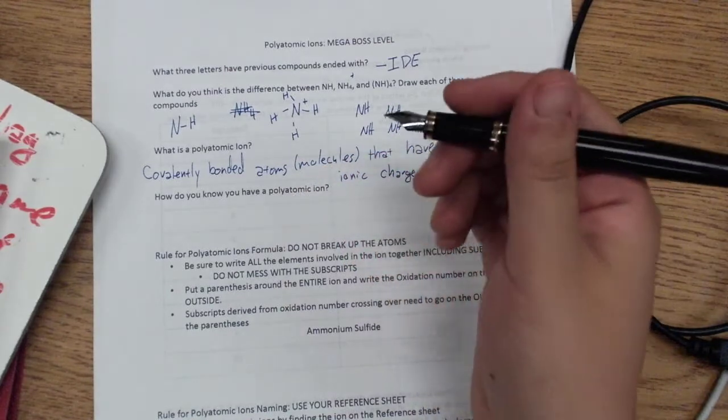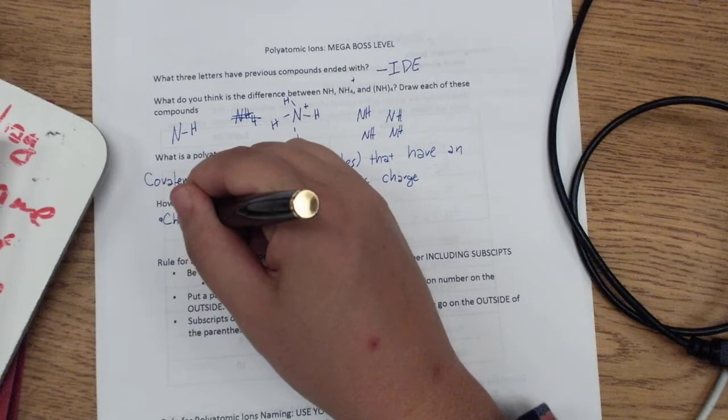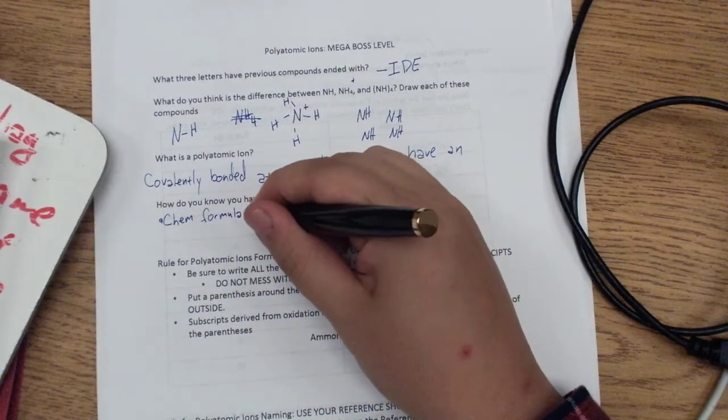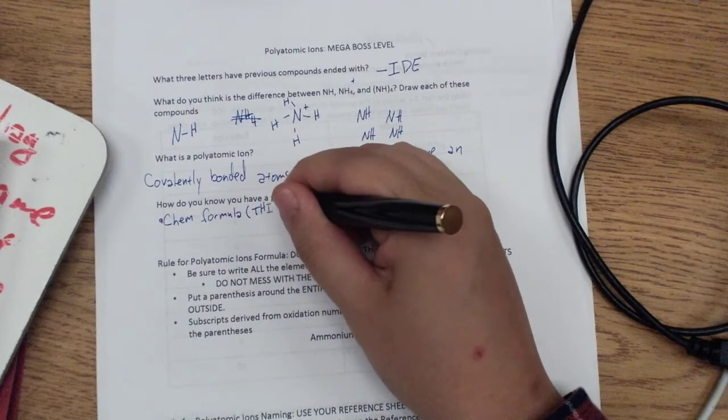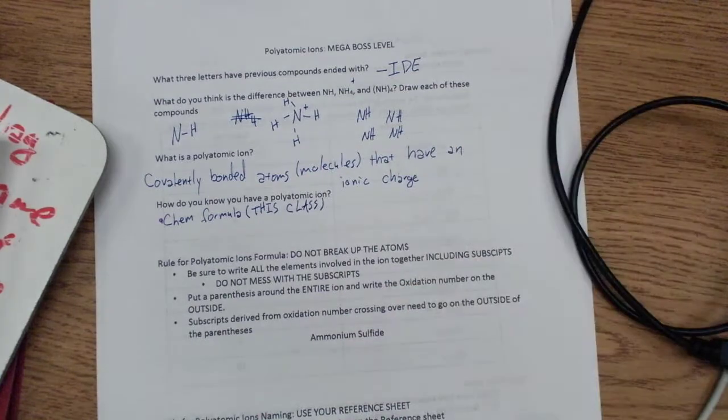Okay? How do you know you have a polyatomic ion? If you've got a chemical formula, in this class, if you go to college chemistry and you repeat this, then your professors and classmates are going to laugh at you and think you're crazy.